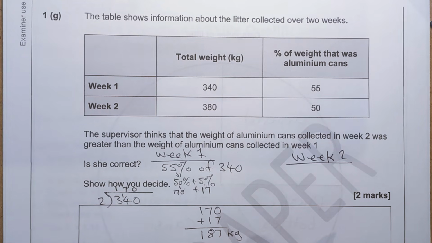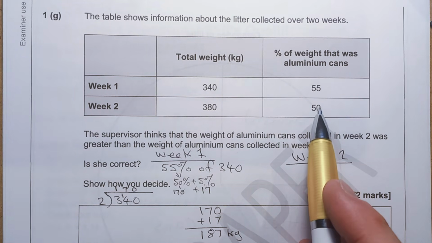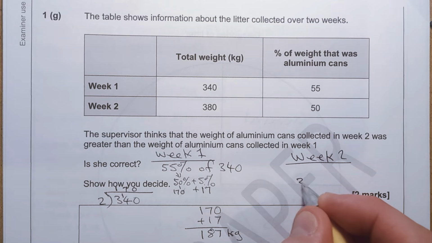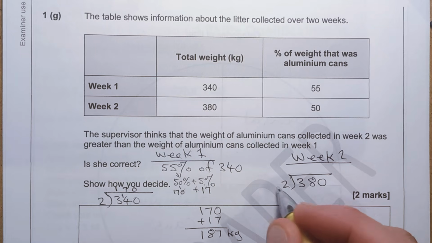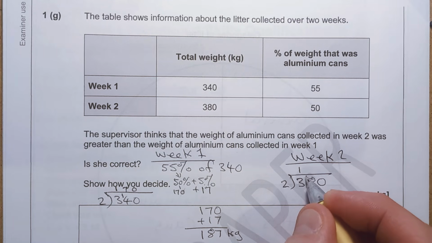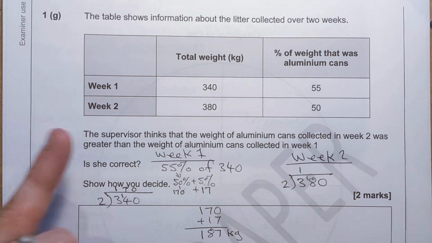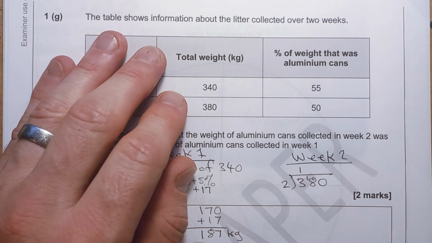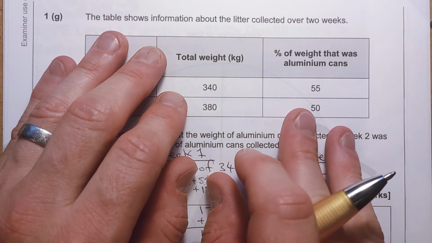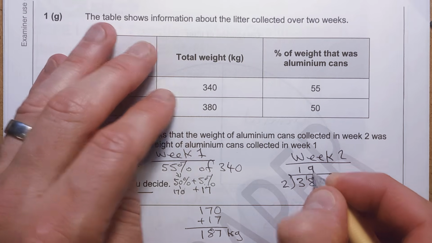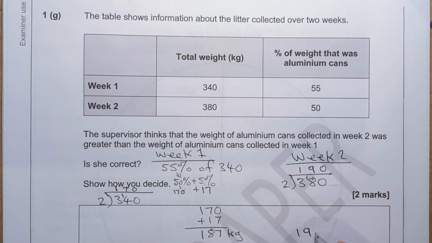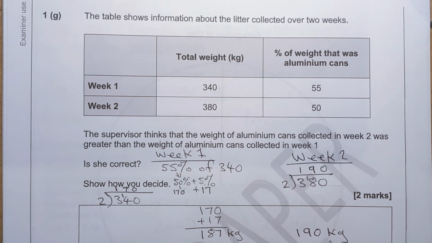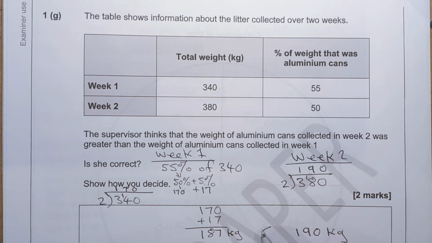Okay, so this one is more straightforward because it's just 50% of 380. So 380 divided by 2. 2 goes into 3, 1 remainder 1. 2 goes into 18. 2, 4, 6, 8, 10, 12, 14, 16, 18. That's 9 times. And 2 goes into 0, 0 times. So we've got 187 kilograms versus 190 kilograms.